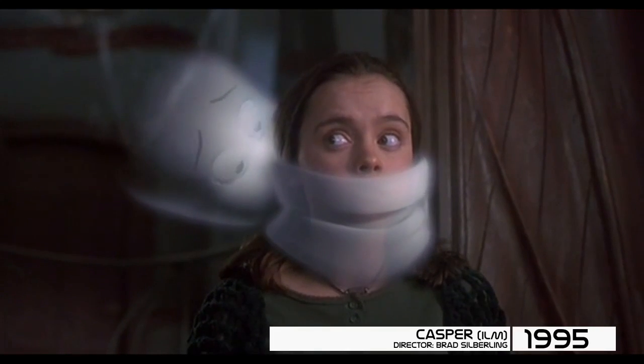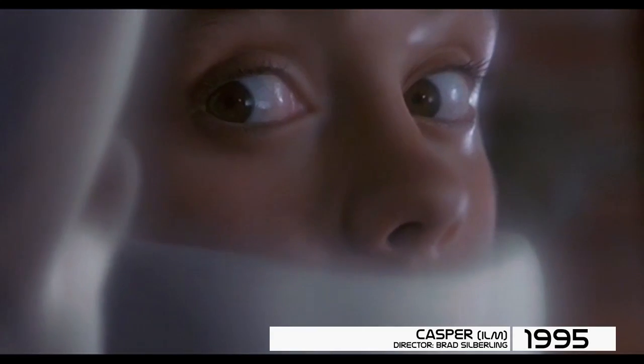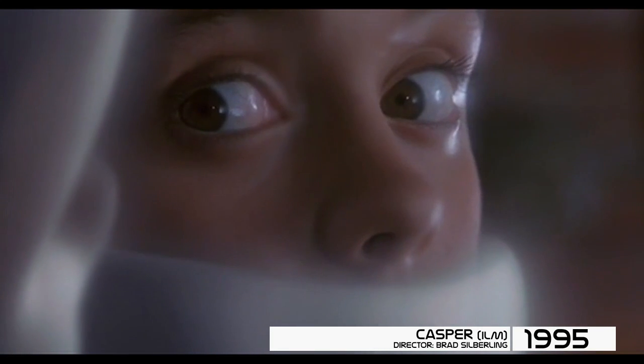In 1995, ILM created the first computer-animated title character in a film, Casper.